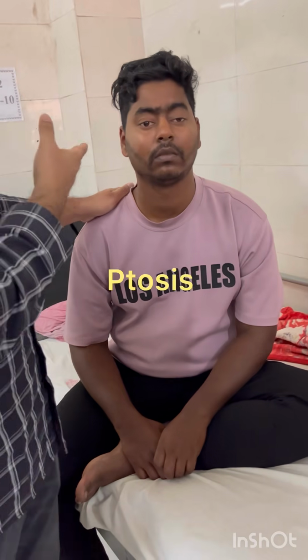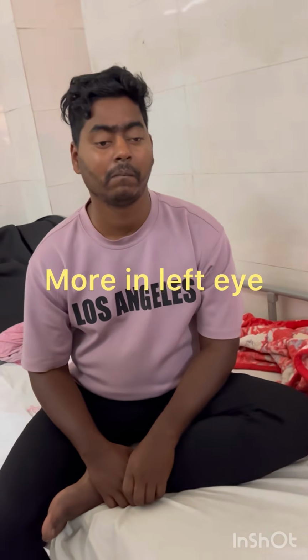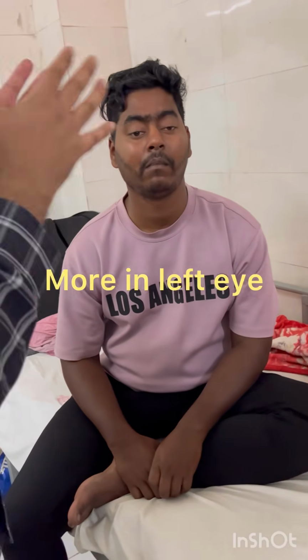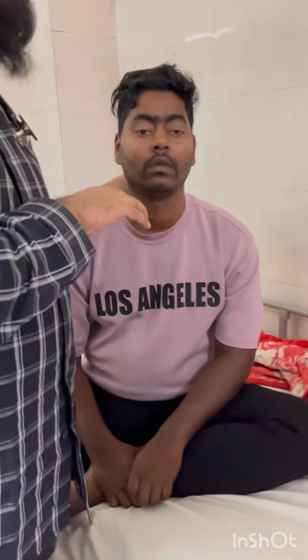So this patient is having, on inspection, what we can see is bilateral, symmetrical, partial ptosis, which goes more in favor of myasthenia gravis. And this patient is also having a Cushingoid appearance. The Cushingoid appearance is most likely due to this patient taking cortisone for a long period of time. So it could be one of the causes.